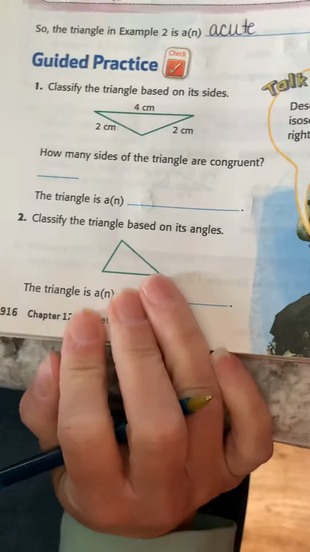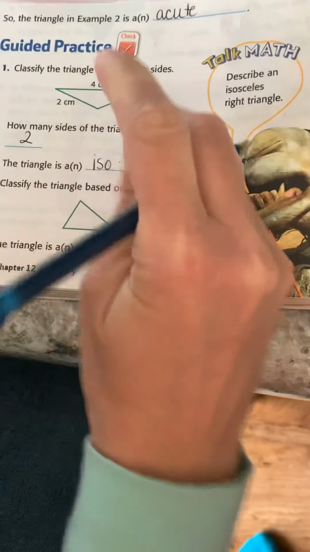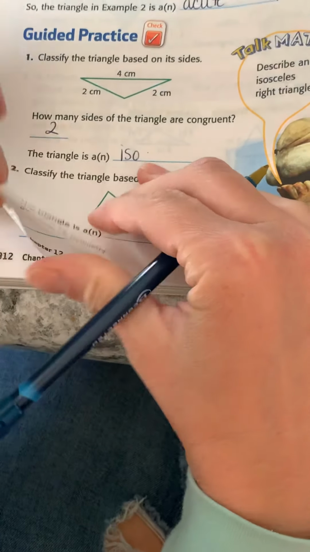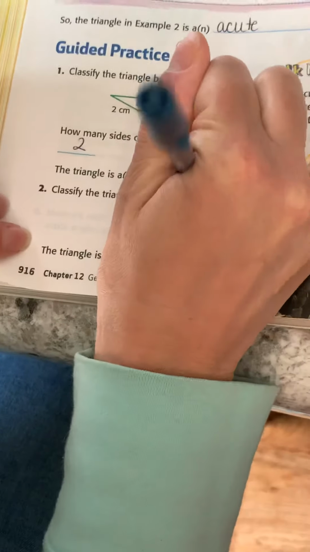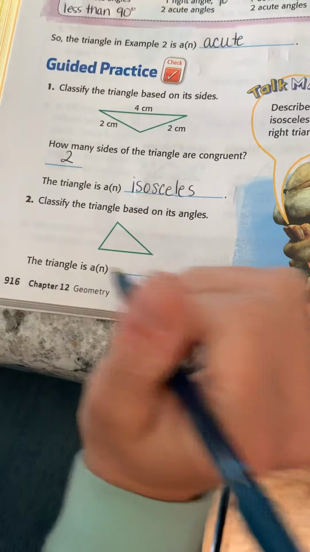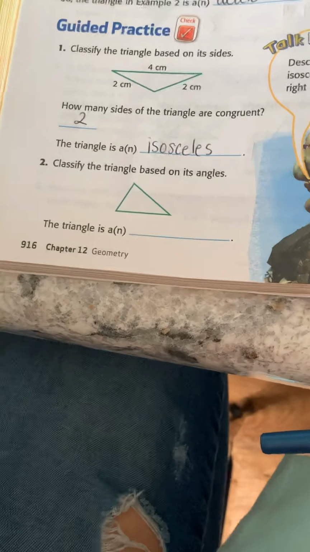It says classify the triangle based on its sides. So we have a 4, a 2, and a 2. If you remember and recall, there are 2 same-size sides. So there are 2 sides of the same size in the triangle. Because there are 2 of the same size, it is isosceles. Make sure I spell it right. I'm going to go back to the page before. It's isosceles.